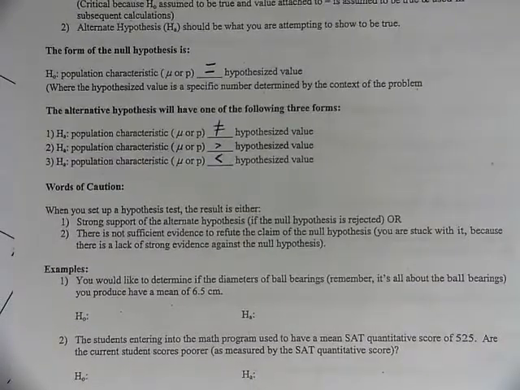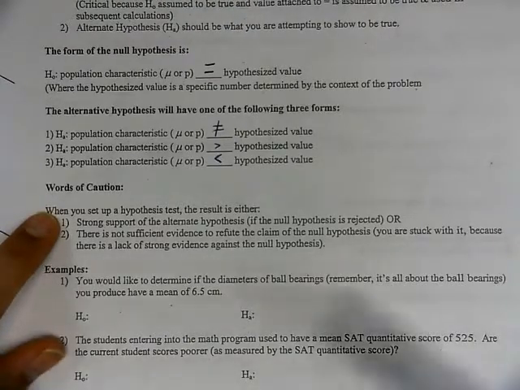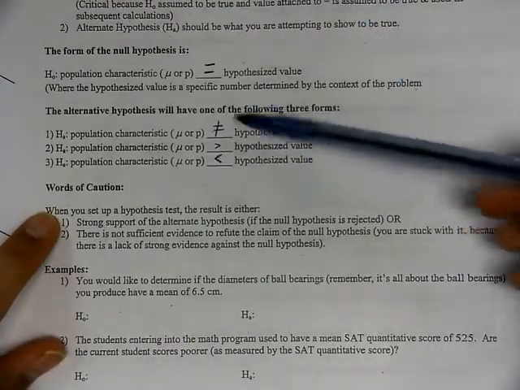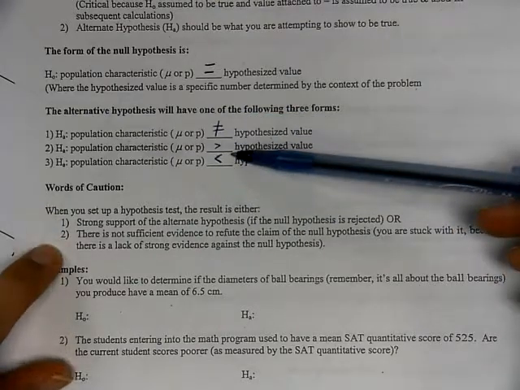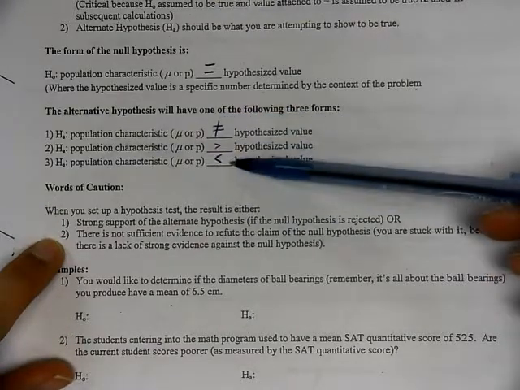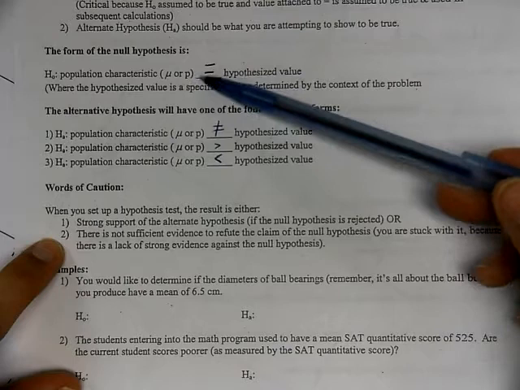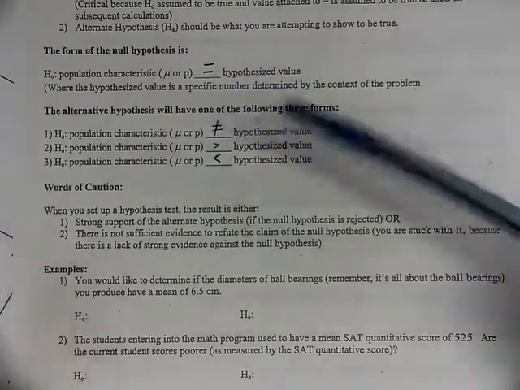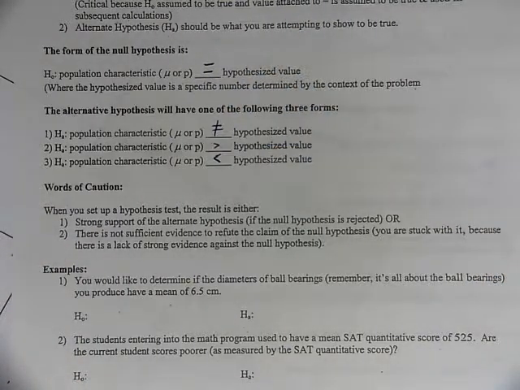So just words of caution. When you set up a hypothesis test, here are your 2 options. Either you have strong support for the alternate hypothesis, either one of these, or there's not sufficient evidence to refute the claim, so you're just stuck with it is equal to. So if they can't prove beyond a reasonable doubt that somebody is guilty, then the person is not guilty. You always assume they're innocent, so they just let them go. Okay. So those are your 2 options.